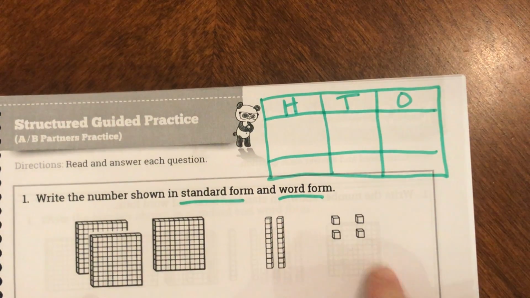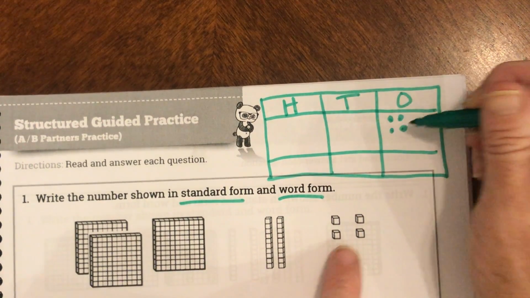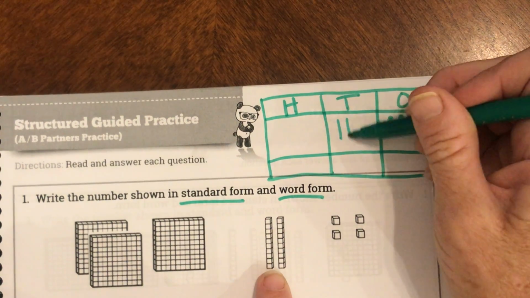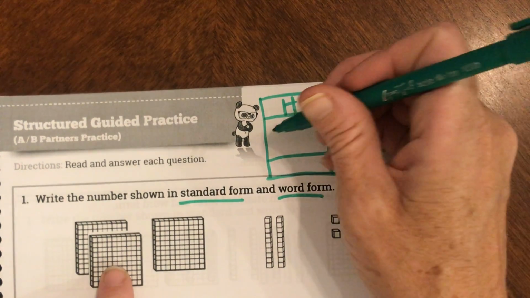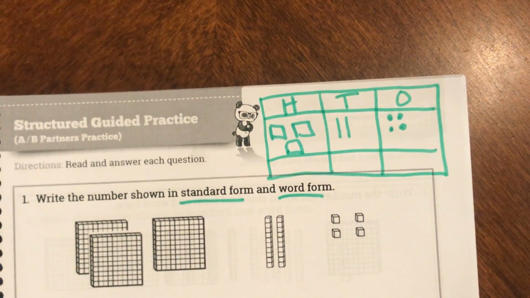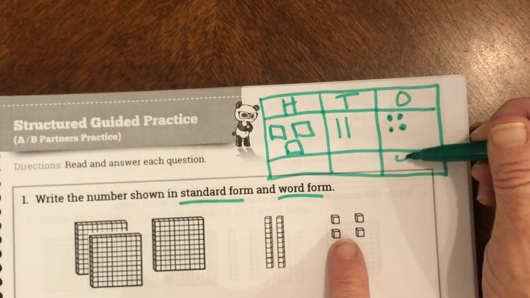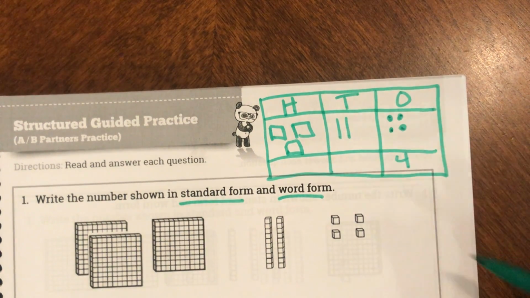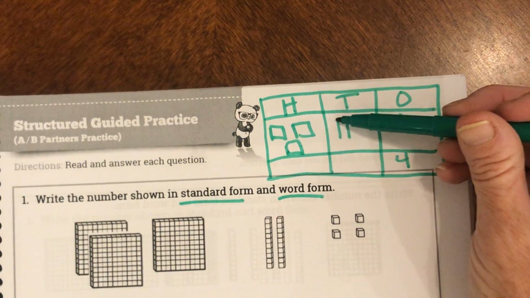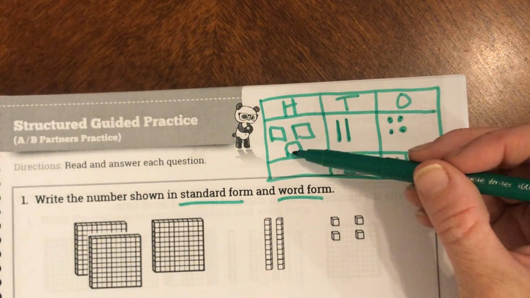They have the numbers here, but I'm just going to draw my own. So I have 4 ones, I have 2 tens, and I have 3 hundreds. And what are those worth? Let's see. 1, 2, 3, 4, because they're each only worth 1. Now these are each worth 10, so I have 10, 20, and these are each worth 100.